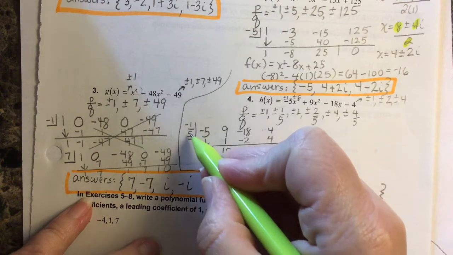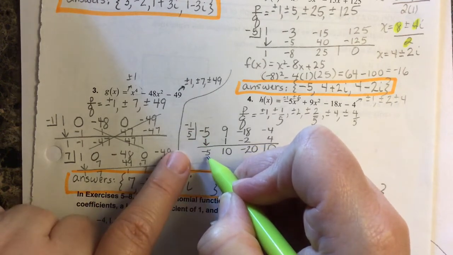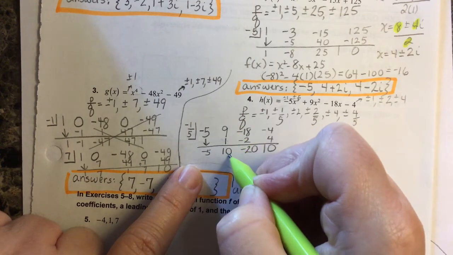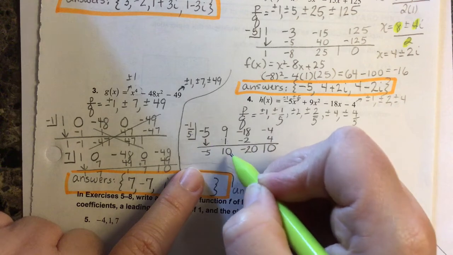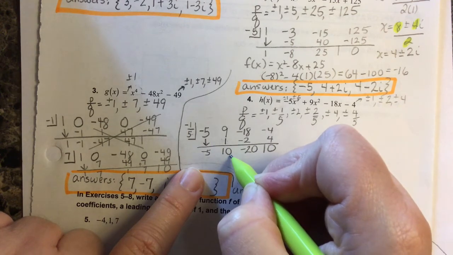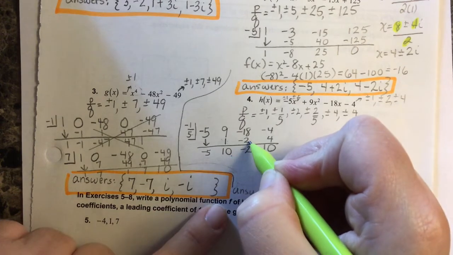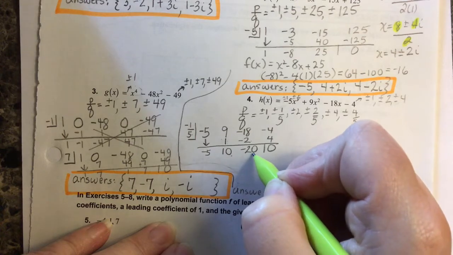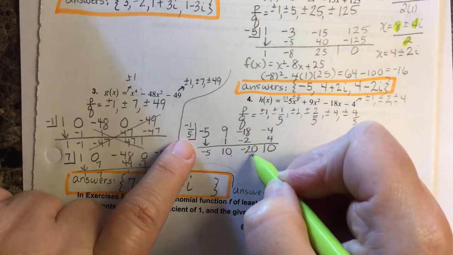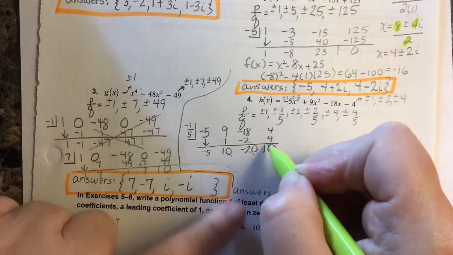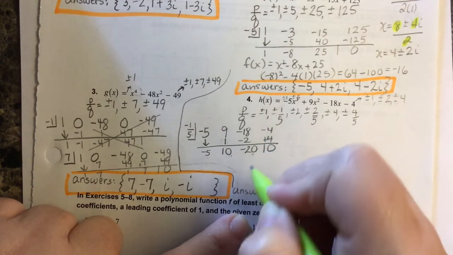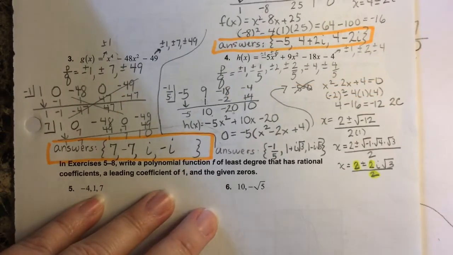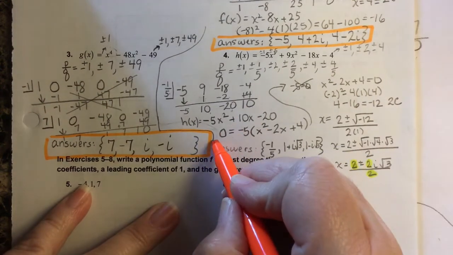I brought down the first one. -1/5 times -5 would be +5 fifths, which is 1. 9 plus 1 is 10. -1/5 times 10 would be -10 fifths, which is -10 divided by 5 is -2. -18 plus -2 is -20. -20 times -1/5 would be +20 fifths. 20 divided by 5 is 4. When I add them together, I get 0. So I found it on the first try. I cannot believe that.